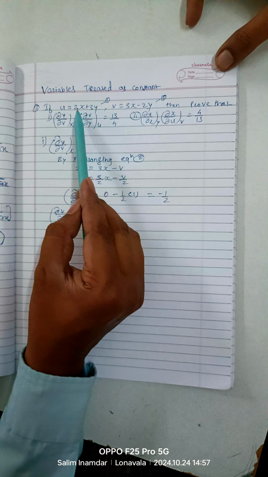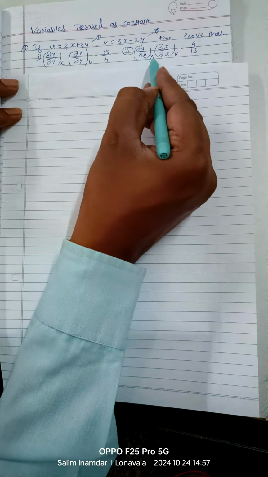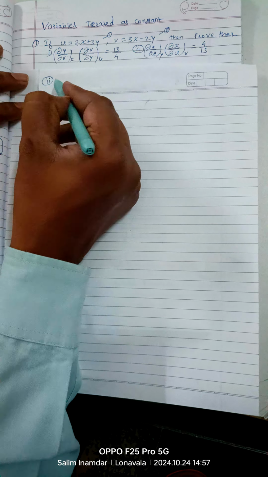Okay, so the second question here again, you can see we need dou u by dou x when y is constant. To find this I need u as a function of x and y, which is already present there.